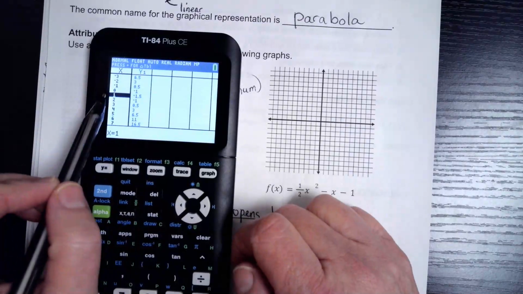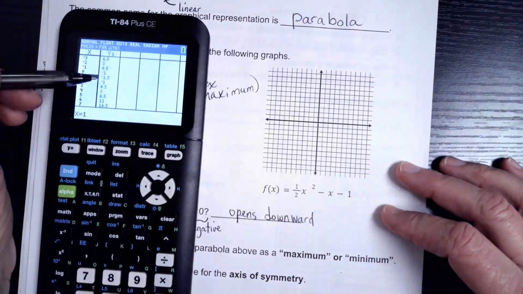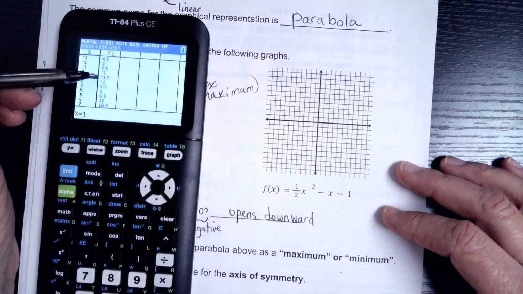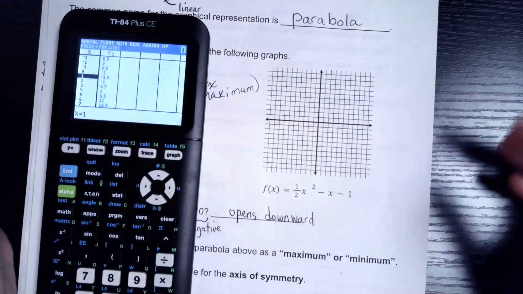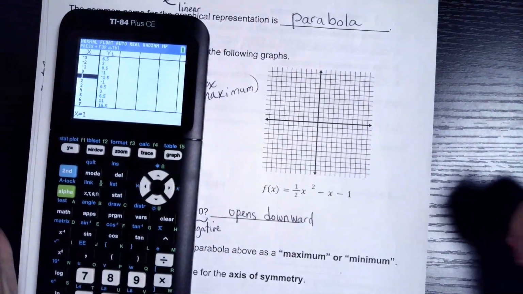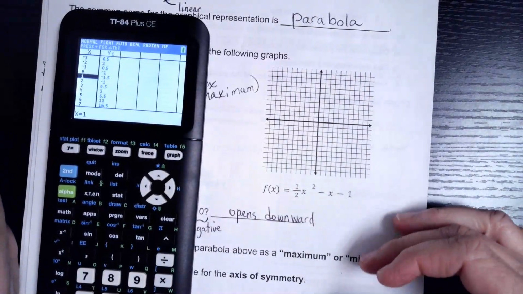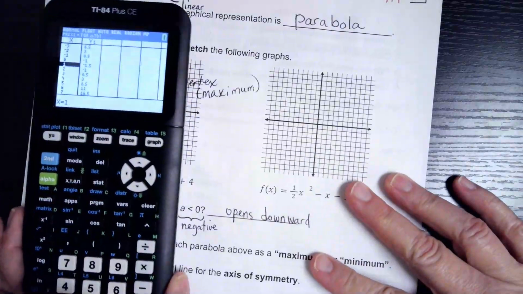That's my vertex. If I go over 1, does it look like negative 3/2 if you entered it as a fraction on your table? Yeah, I entered it as a decimal. To me it's easier to graph a decimal than a fraction, so you might want to keep that in mind. If you enter it as a division, it tries to give you decimals. So I kind of like that one.